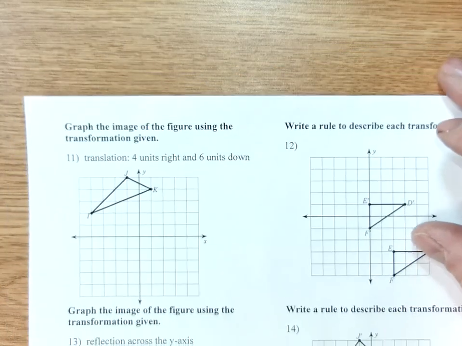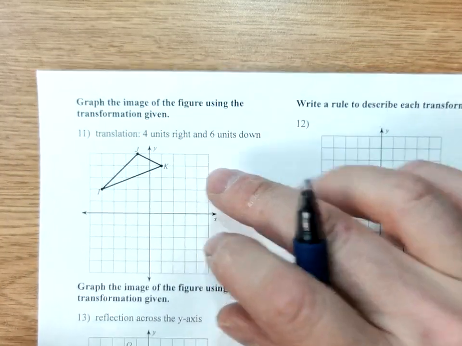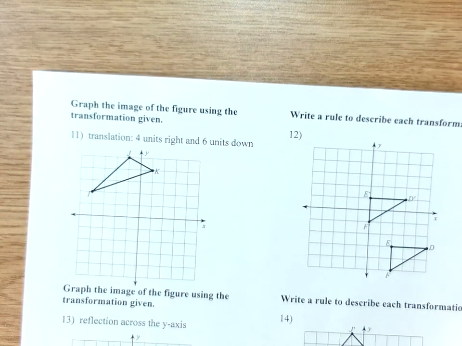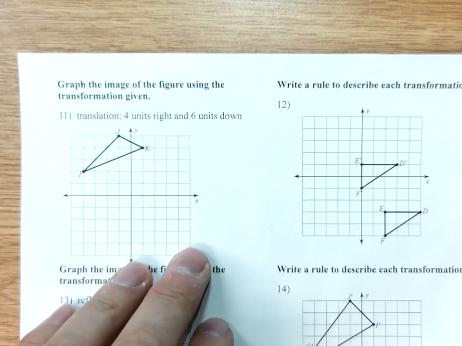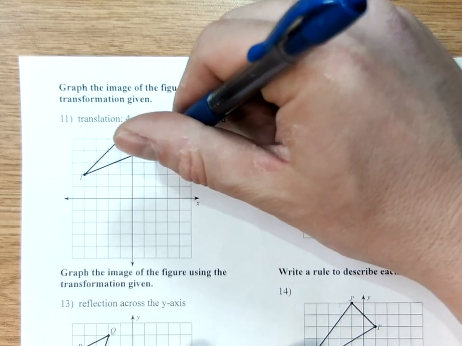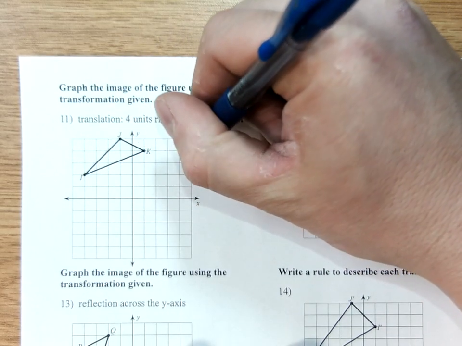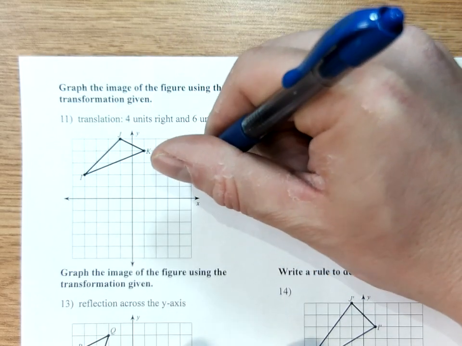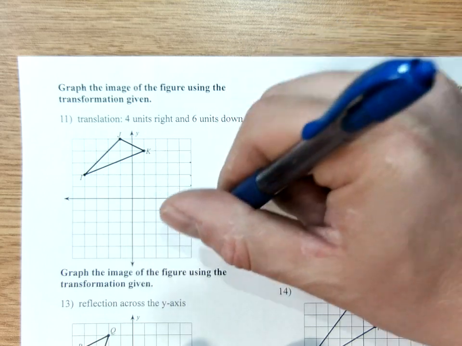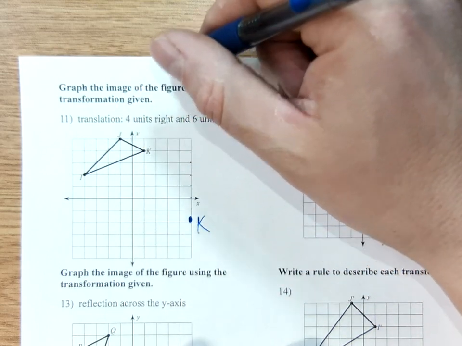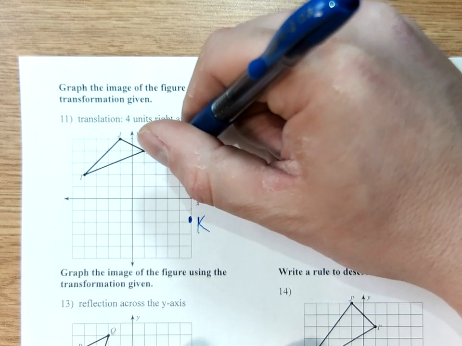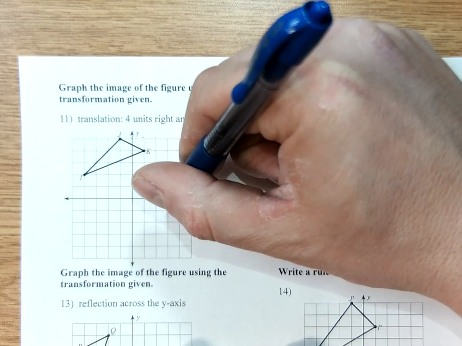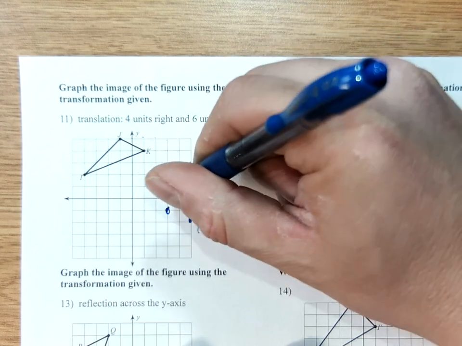All right, so we have translations, reflections, rotations, the 3 things we did this unit. Number 11 says translate right 4 and down 6. Let's just have everything right 4: 1, 2, 3, 4. And down 6: 1, 2, 3, 4, 5, 6. I tried to make it just like the homework. Right 4: 1, 2, 3, 4. Down 6: 1, 2, 3, 4, 5, 6. There's the image J, there's the image K.